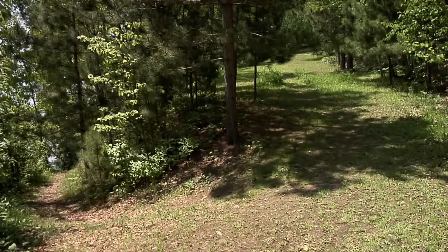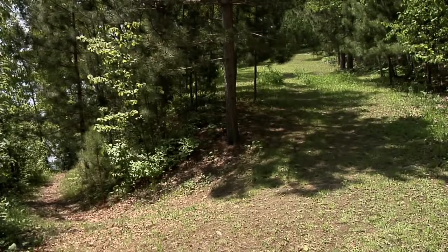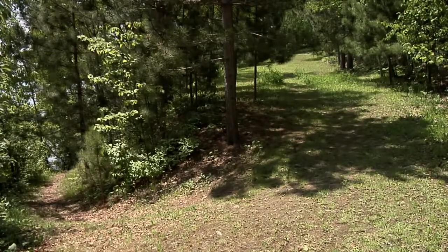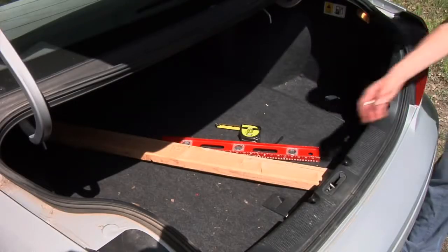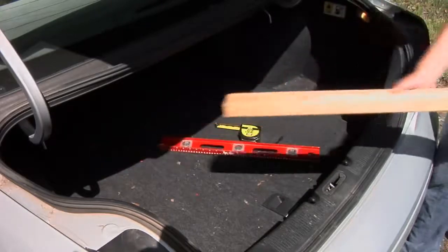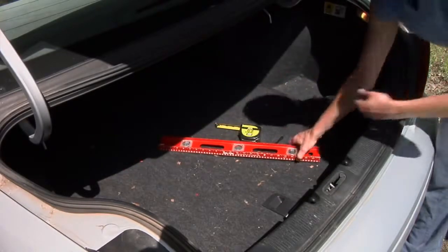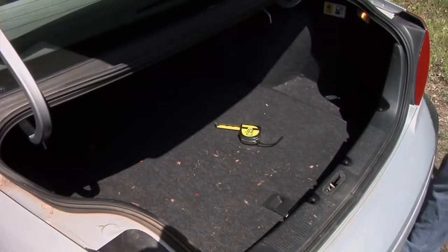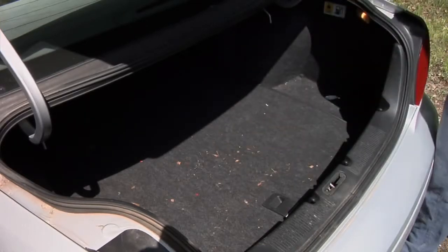If you estimate that your slope exceeds 6%, a more precise measurement will be needed. There is a simple way to determine this using a few common items and some easy math calculations. You will need a 50-inch board, a carpenter's level, and a tape measure.